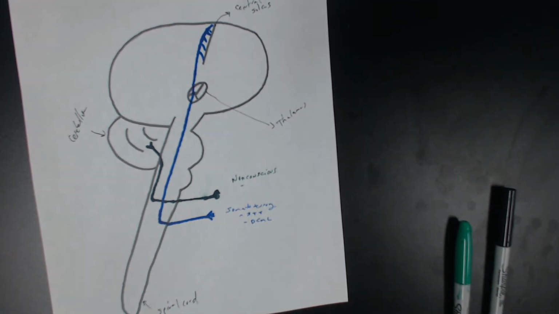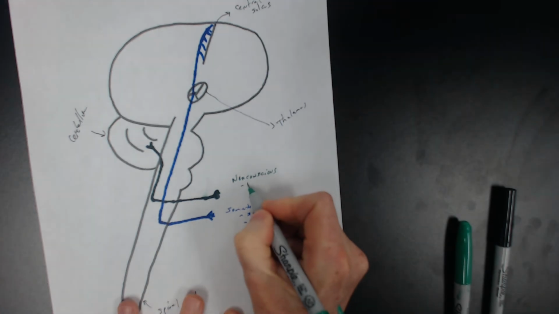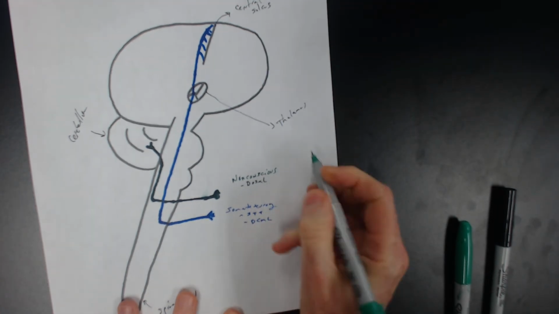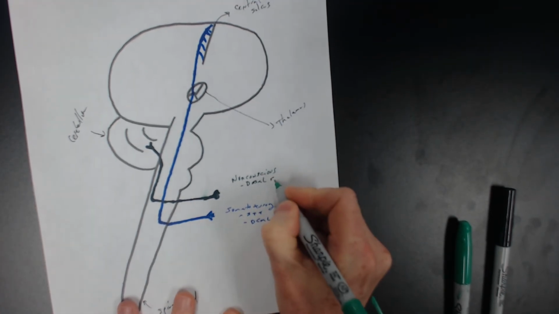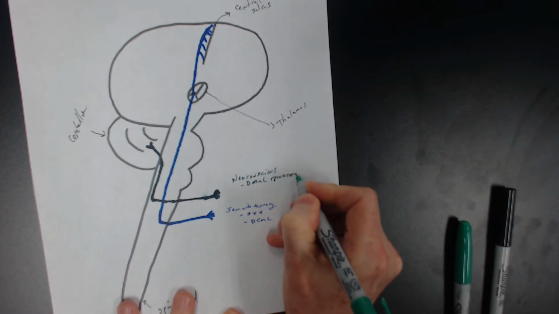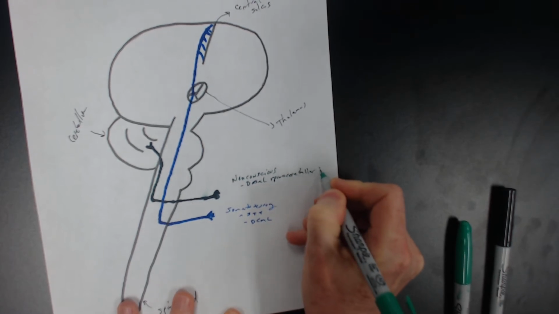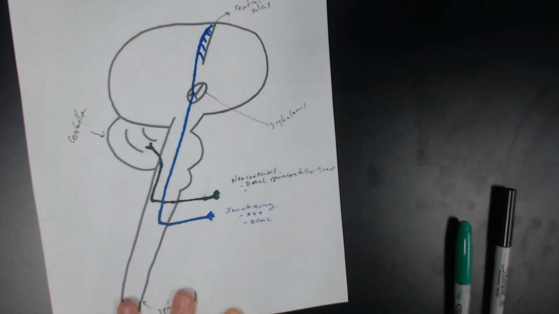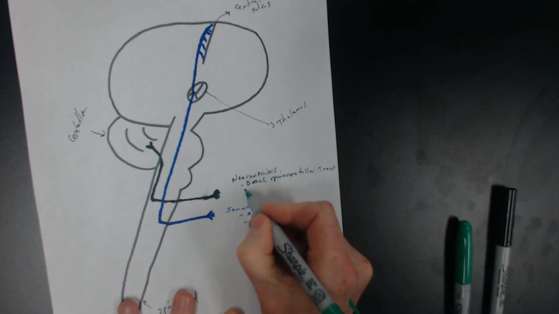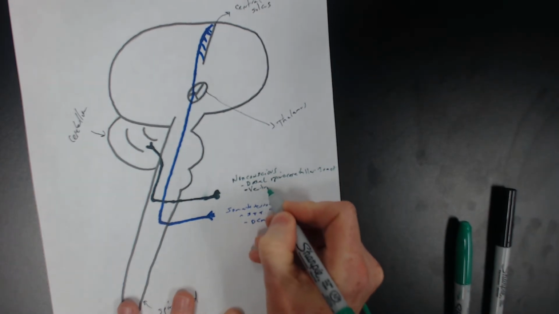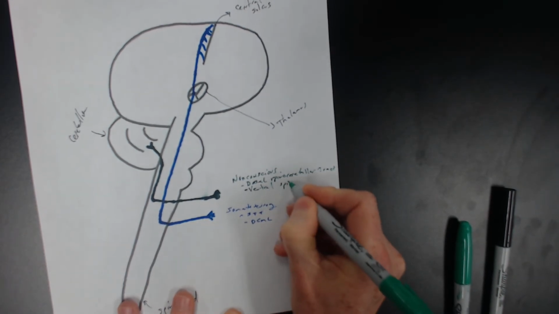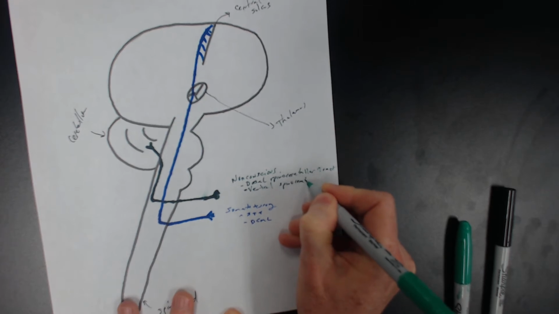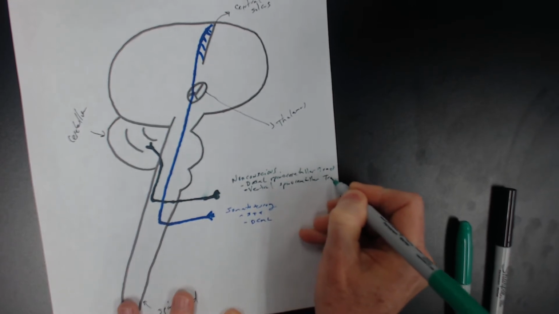two separate afferent tracts. Okay, there's going to be the dorsal, D-O-R-S-A-L, spinocerebellar tract, and then we're also going to have, in addition to the dorsal, a ventral spinocerebellar tract.